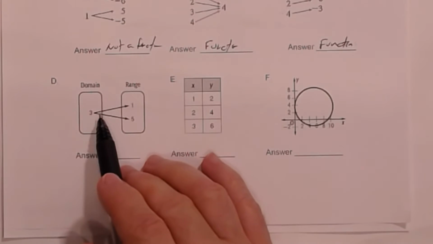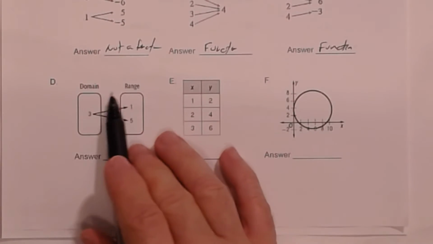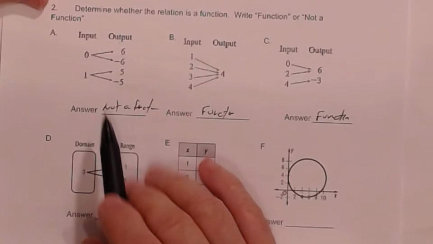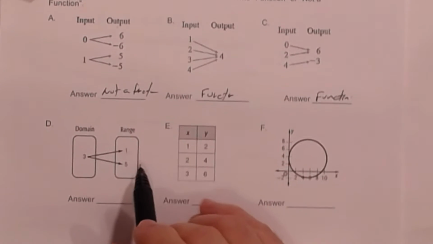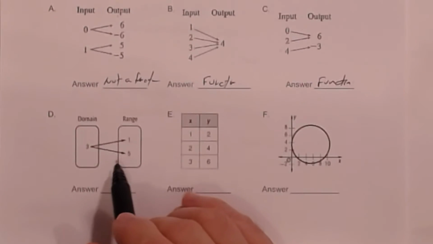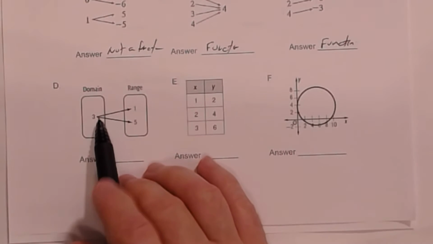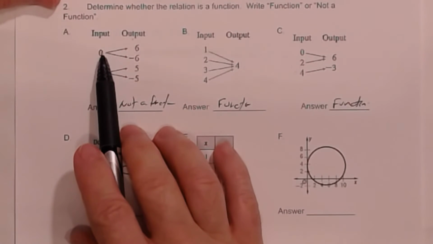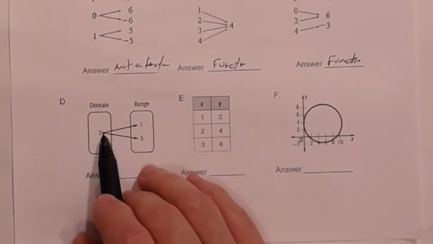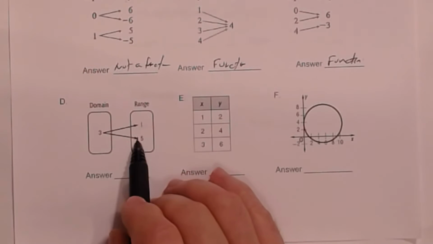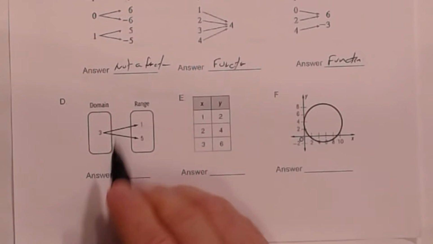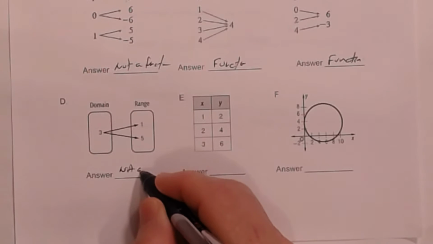So letter D, so this time we use the word domain range instead of input output. So remember the different ways of indicating relations. Here, it's kind of the same idea as in letter A. So when x is 3, you have more than one distinct y value associated with it. So that's not a function.